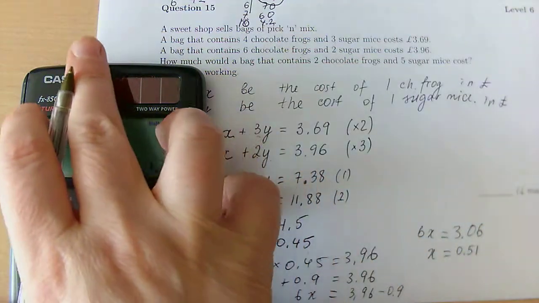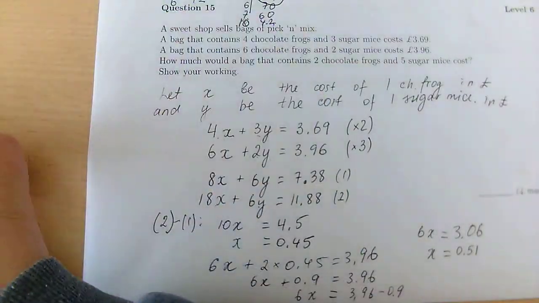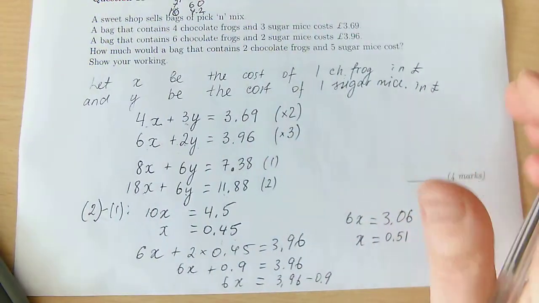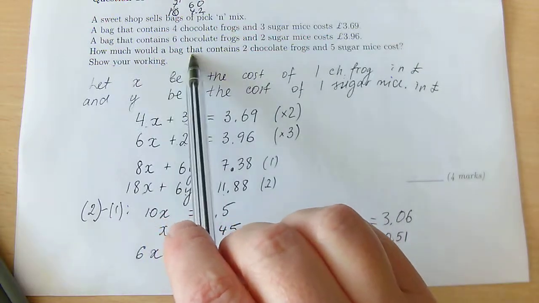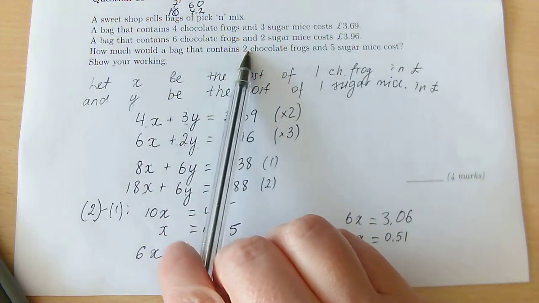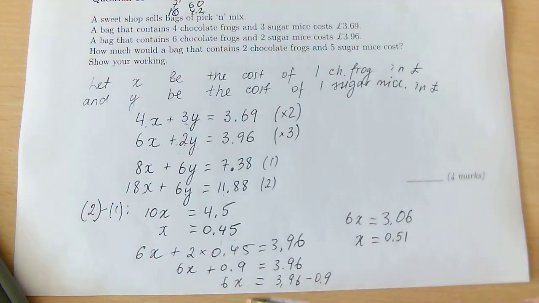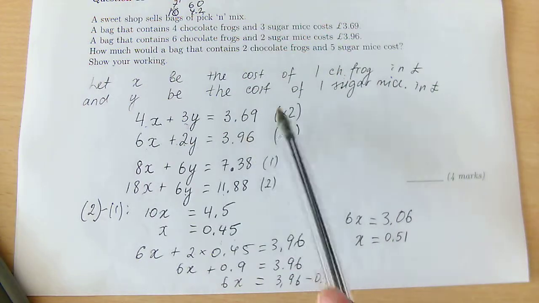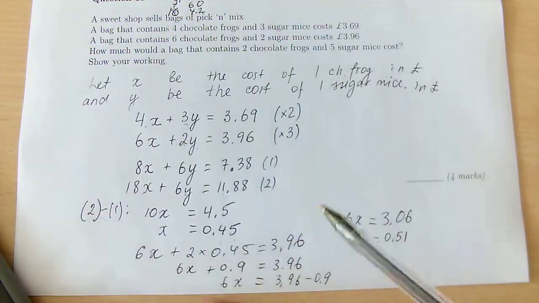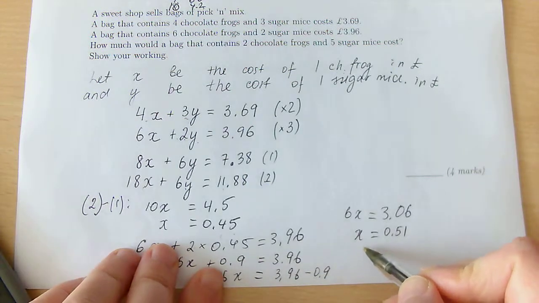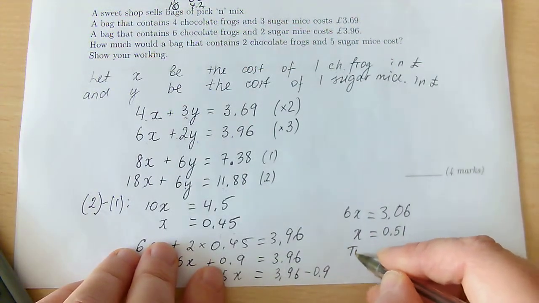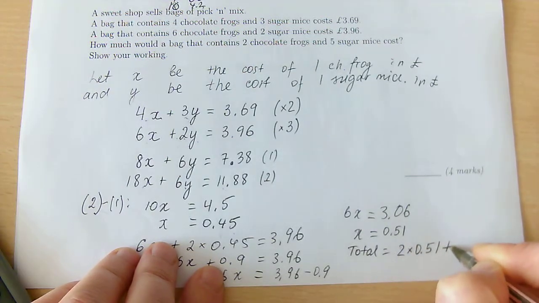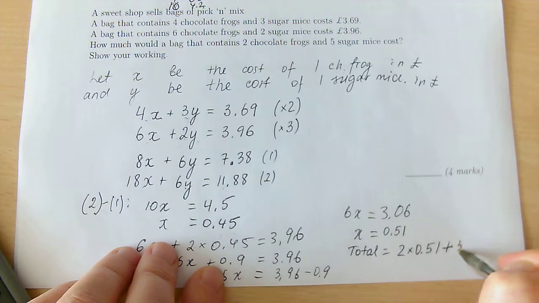Please don't write these answers straight away, because we haven't answered the question. The question was about how much a bag that contains 2 chocolate frogs and 5 sugar mice would cost. So we have 2 X's, so total cost is 2 times 0.51 plus 5 sugar mice.